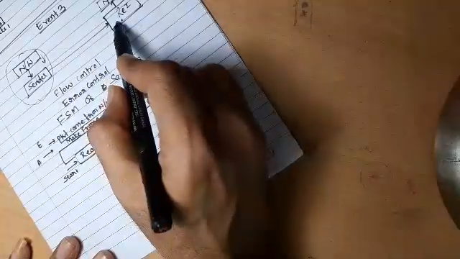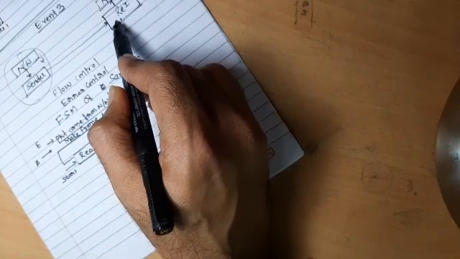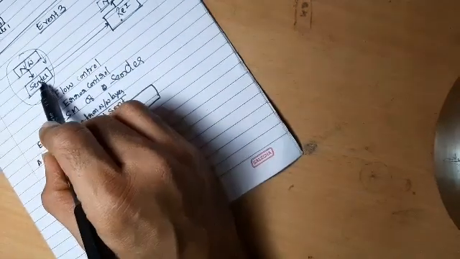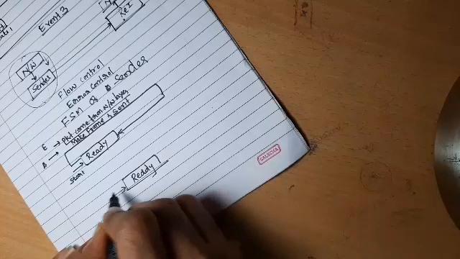As I said, the receiver is not at all slower compared to the sender. The receiver is maintaining its speed at par with the sender. So, at what rate the sender is sending, at the same rate it is consuming the frames. So, this is the initial state.